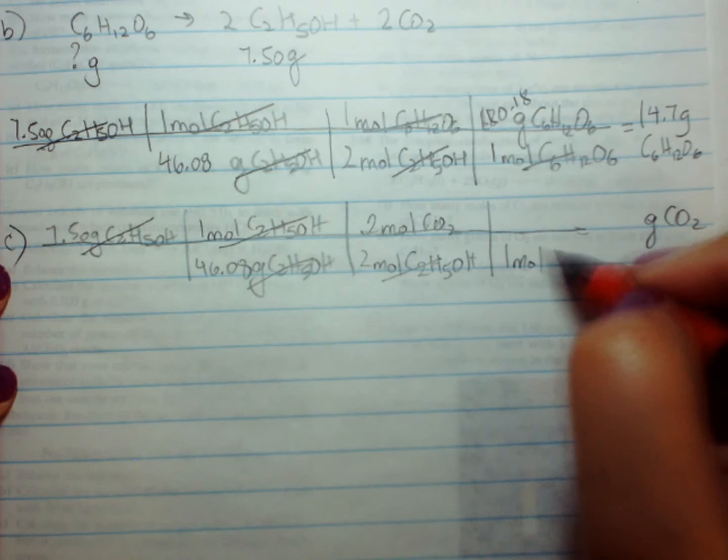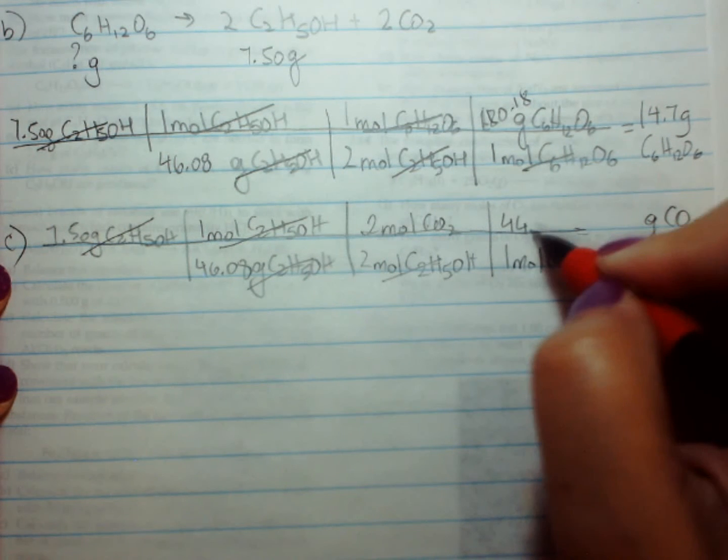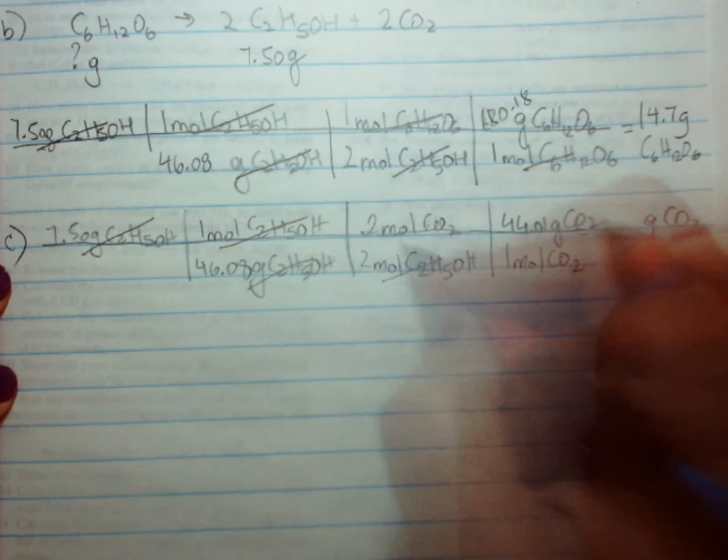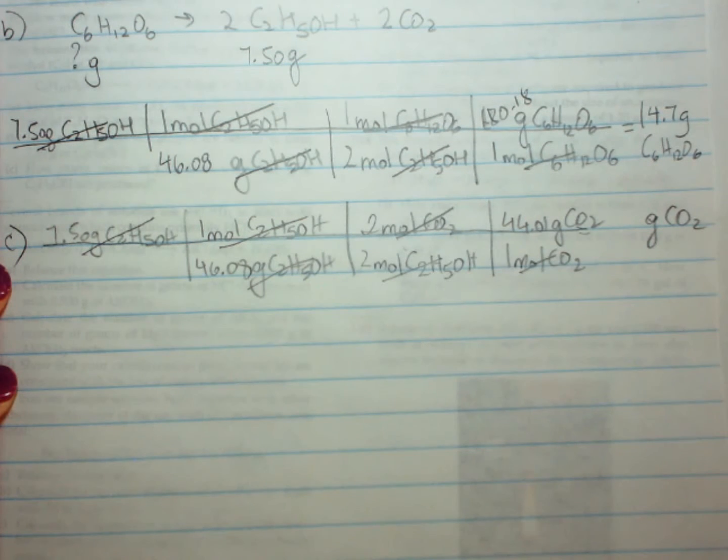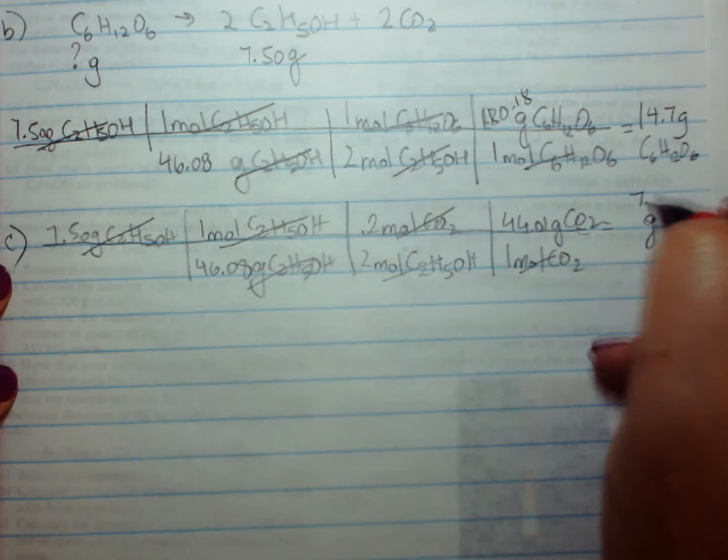I know 1 mole of CO2 has a mass of 44.01 grams. Mole cancels out with mole. So on my calculator, I do 7.50 times 2 times 44.01 divided by 46.08 divided by 2. I'm going to round my answer to 2 significant figures. I get 7.16. Is that right?